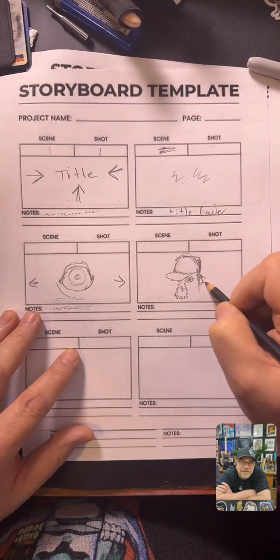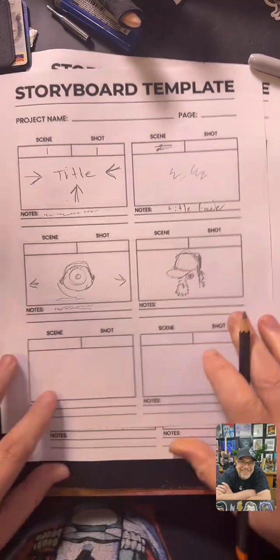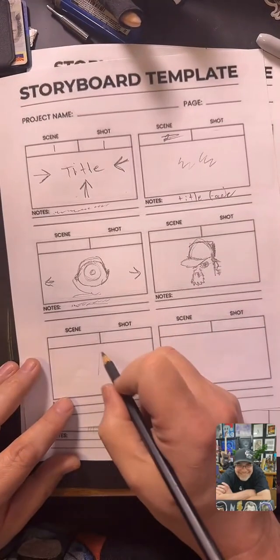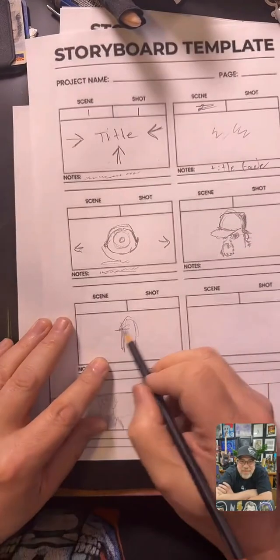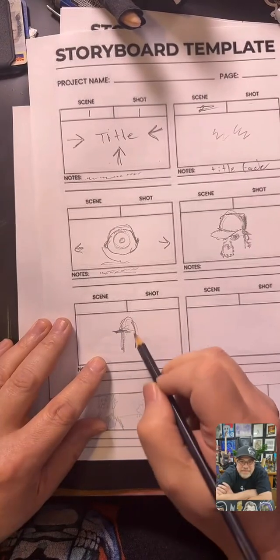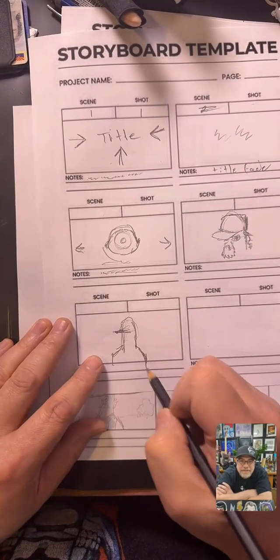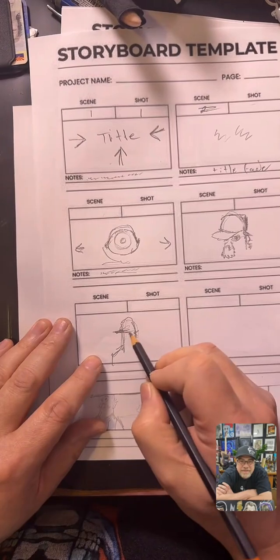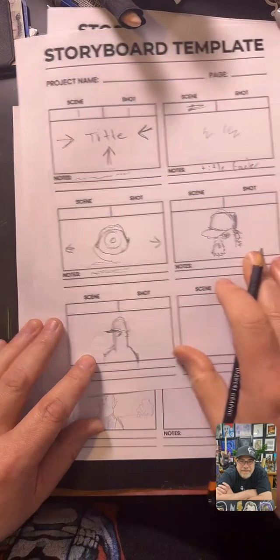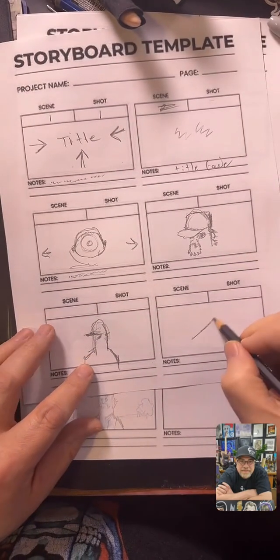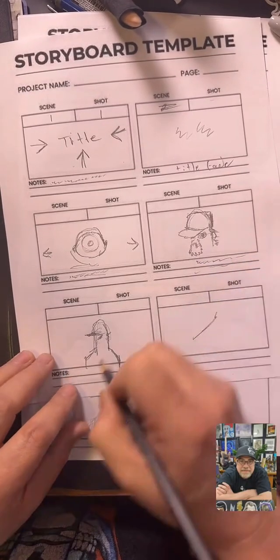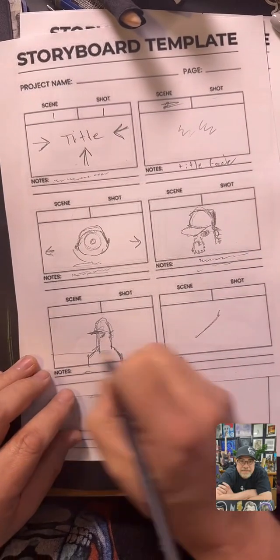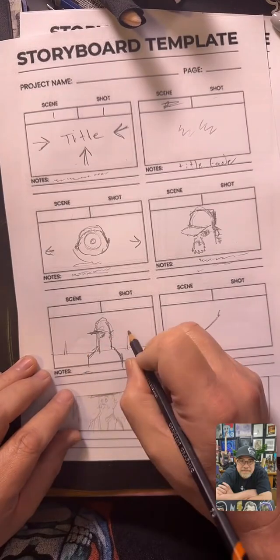Maybe he does woodworking or something. And then you get further back. Like I said, it's just an idea of what he's doing. And then you write down his emotions, whatever you want in the background. Is it an outside scene?